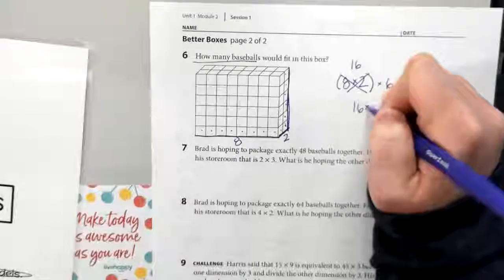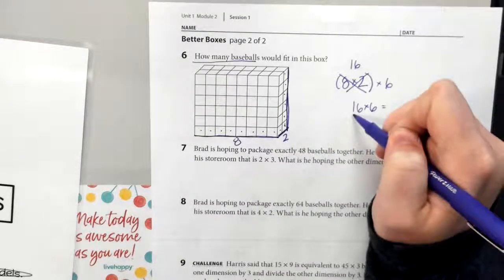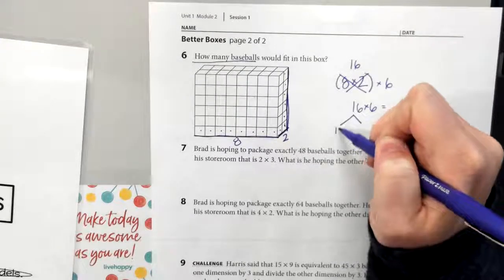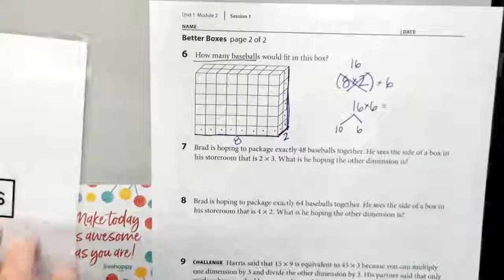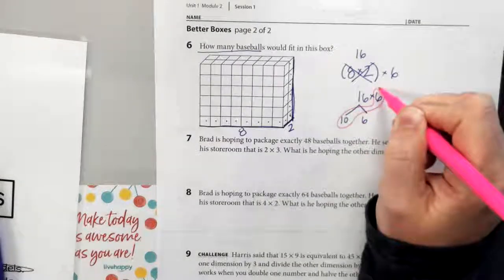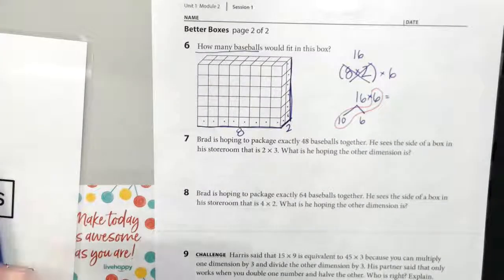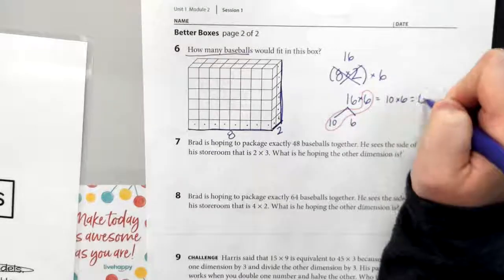I'm trying to solve 16 times 6, but I'm going to split the 16 up into 2 different numbers. A 10 and a 6 make up 16. So now I'm going to solve 10 times 6 first, because that's easy for me. 10 times 6 is 60.